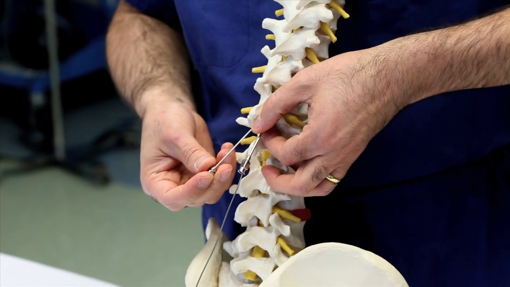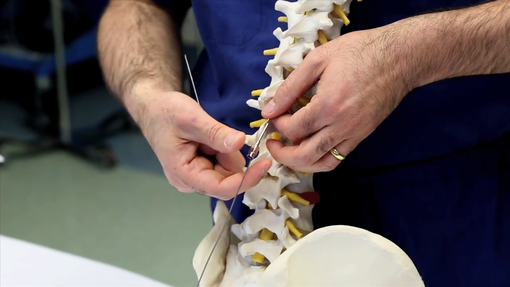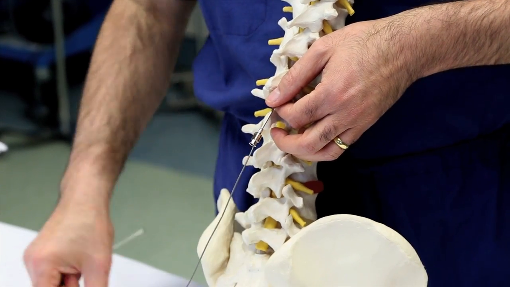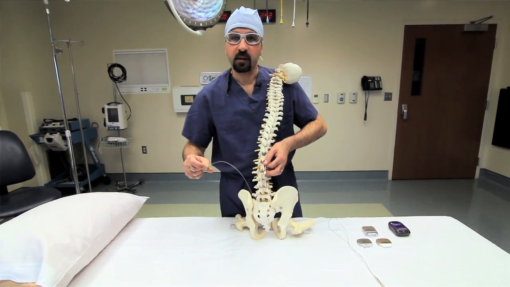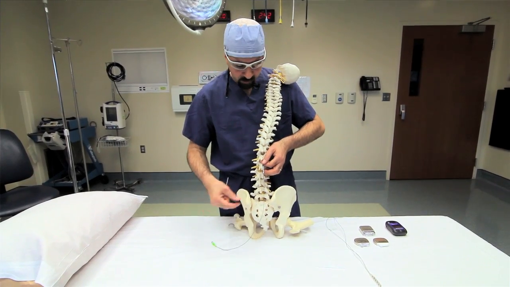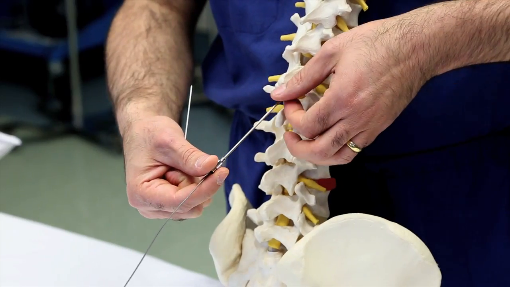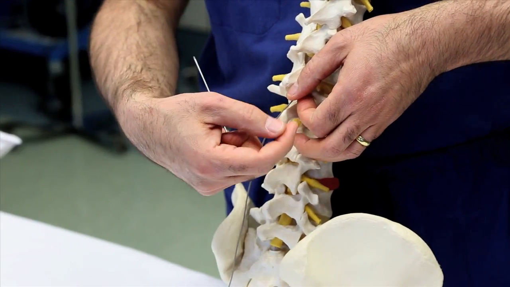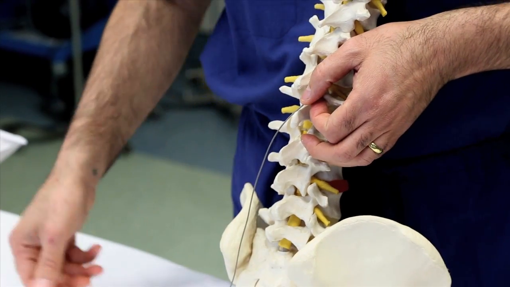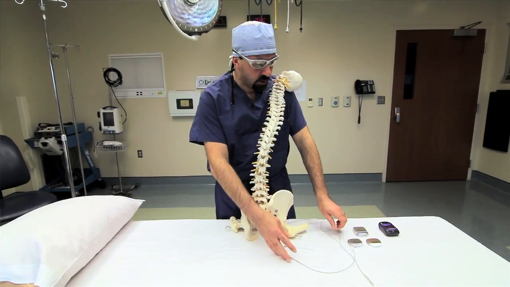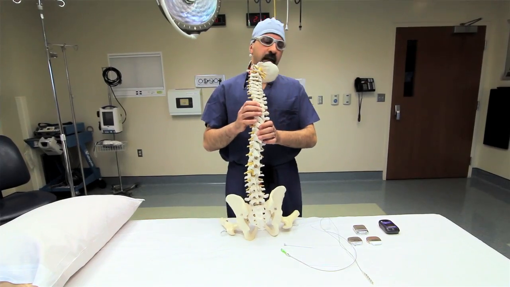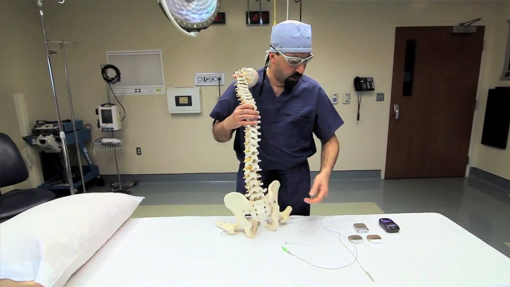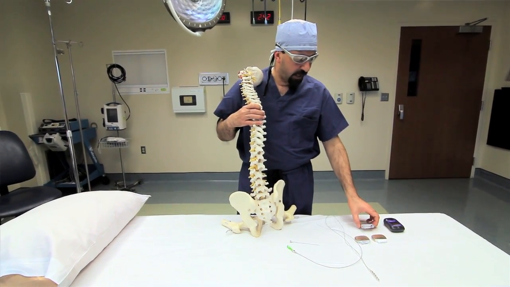We implant 2 leads, and the second lead will go through this one. Once we try the patient and the patient says I have good coverage, we take the needle out and start tying the lead into the deep fascia. The other incision, which I prefer to do in the gluteal area, is where we implant the battery.